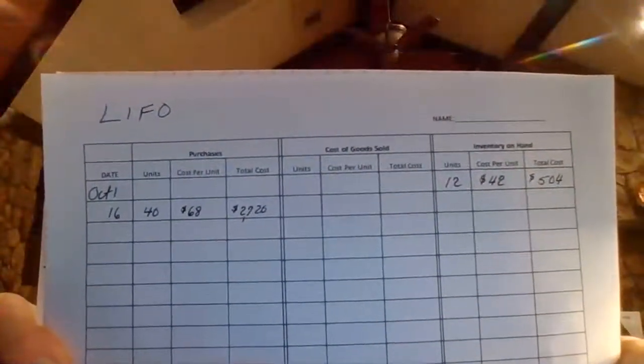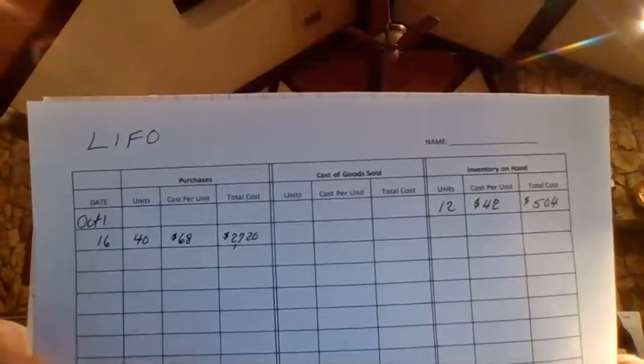And then I'm just going to combine those for the inventory on hand, building my layer cake. 12 units at $42 for a total of $504. And 40 units at $68, total of $2,720. Combine those two, and I get $3,224. Exactly the same thing I had for the previous two methods.